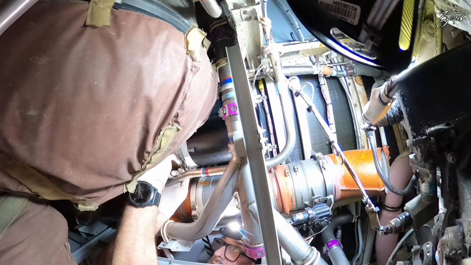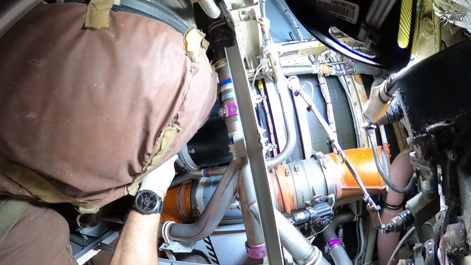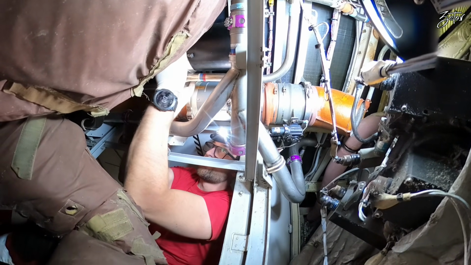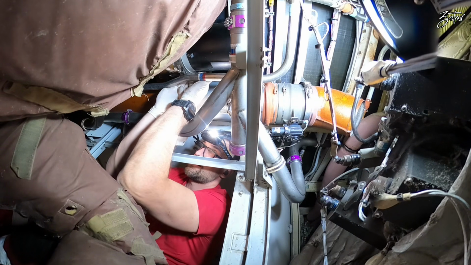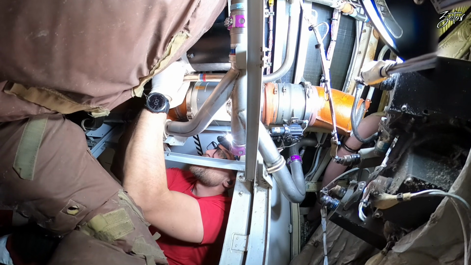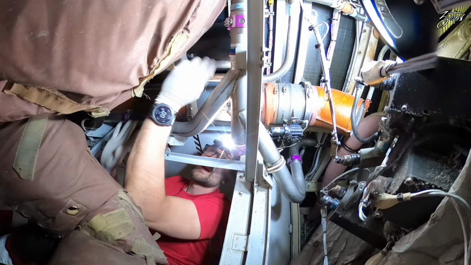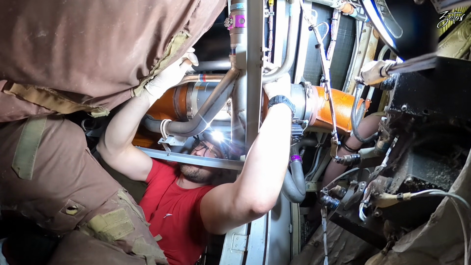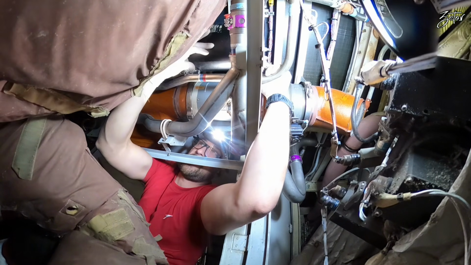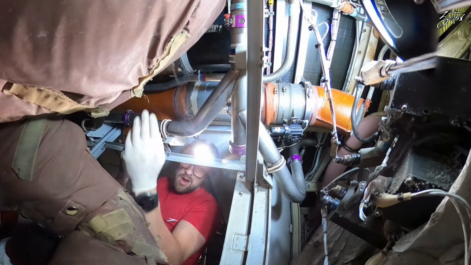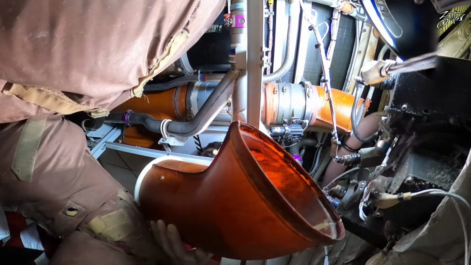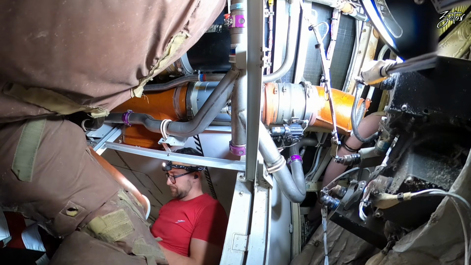Okay, let's finally attach the clamp. Yeah, the clamp is in place, but we still can rotate the fan, which is important at this point, because now I need to install the duct.